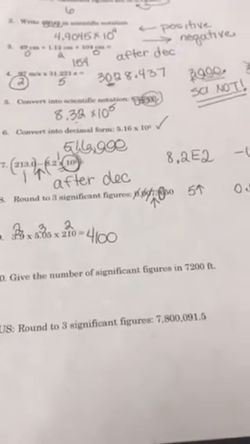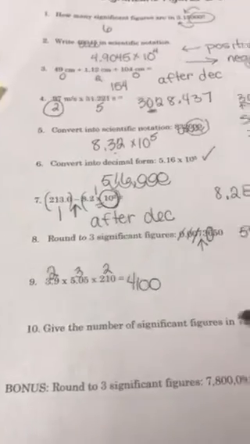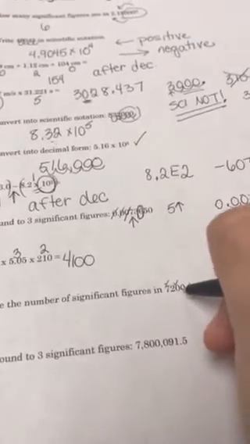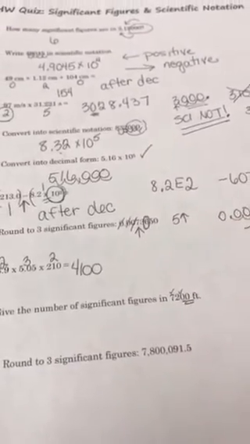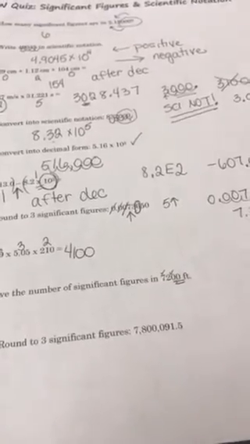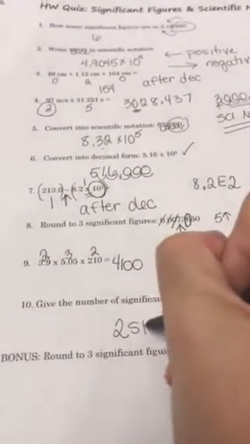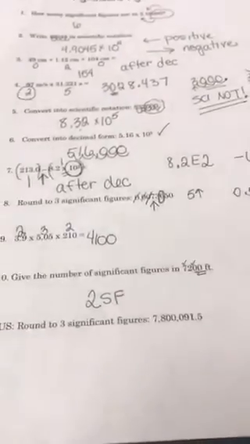Question number 10, we're looking at how many significant figures. So 7 and 2 definitely count. The question is, do those zeros count? And in this case, they do not count. There is not a decimal point at the end. So there are 2 significant figures.